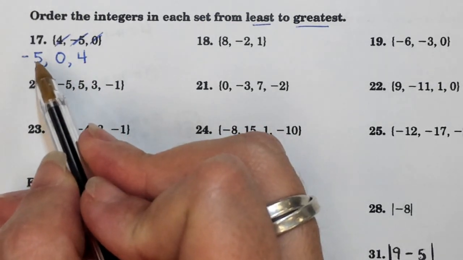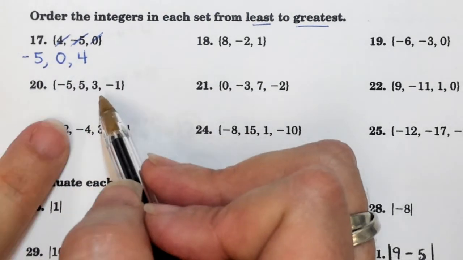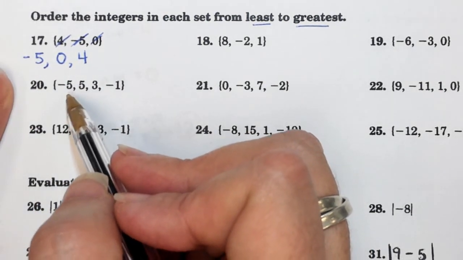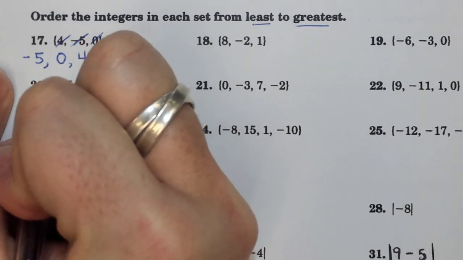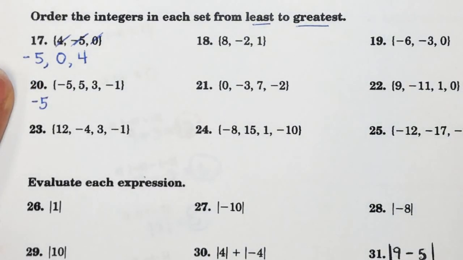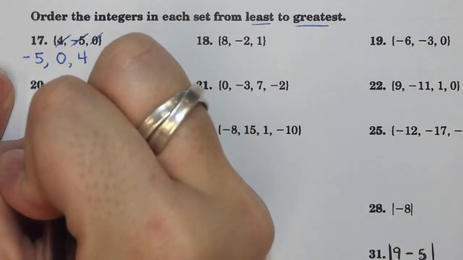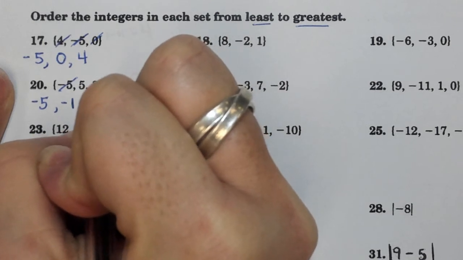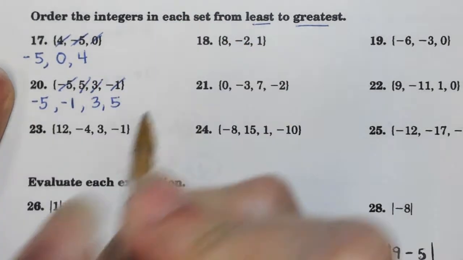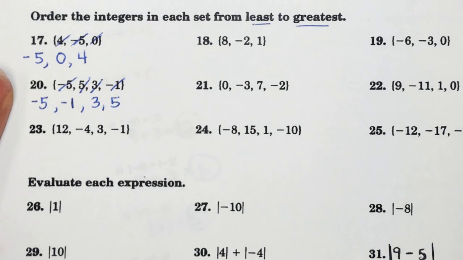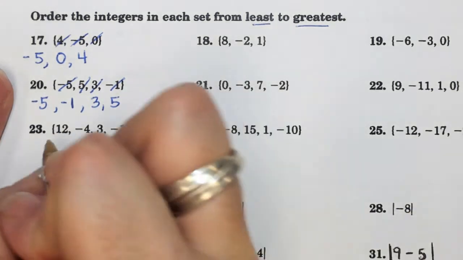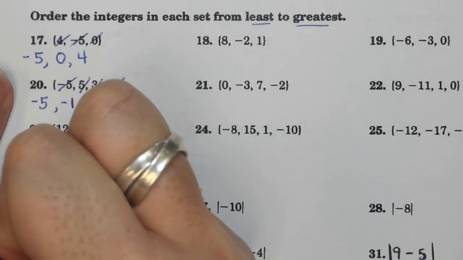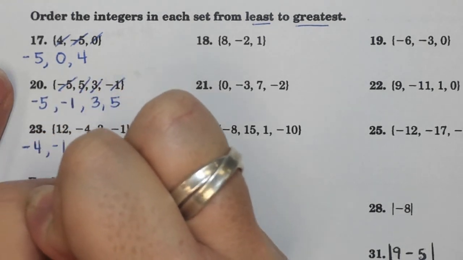Least, remember, negatives are going to be smallest. So, like this one, -5 would be the furthest down the number line. It'd be the furthest that way. Then -1. Then 3. Then 5. And you can mark them out as you go if you want. Like on 23, I've got -4, -1, 3, and 12.